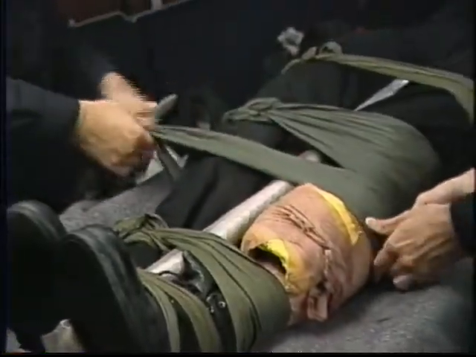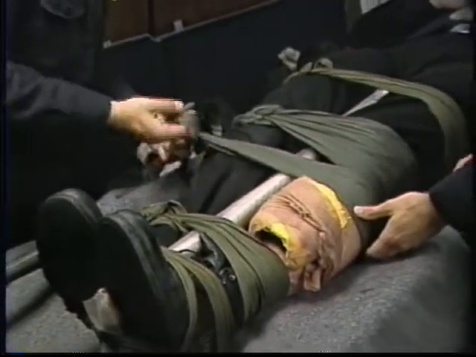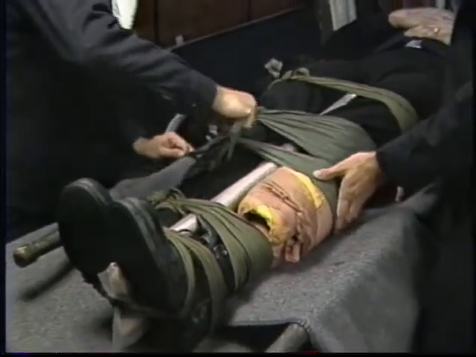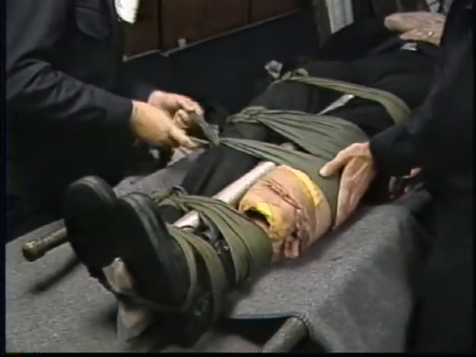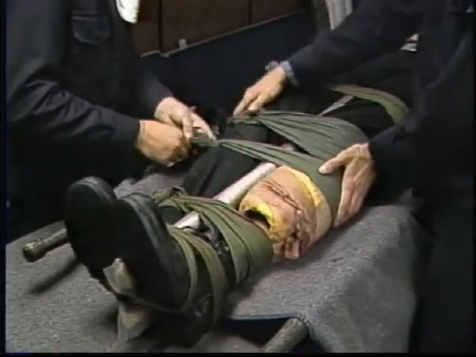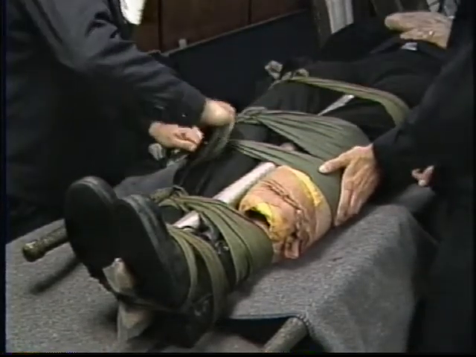Tie the bandages. First tie the bandage at the thigh, then tie the bandage at the ankle, then at the knee, and finally above and below the fracture. Arrange for transportation to medical aid.